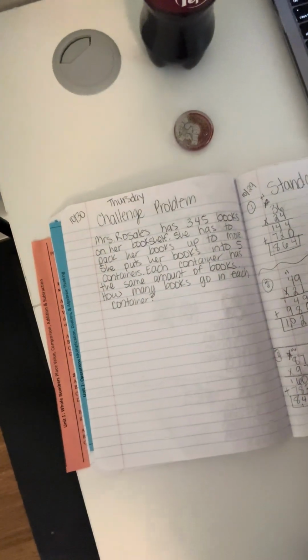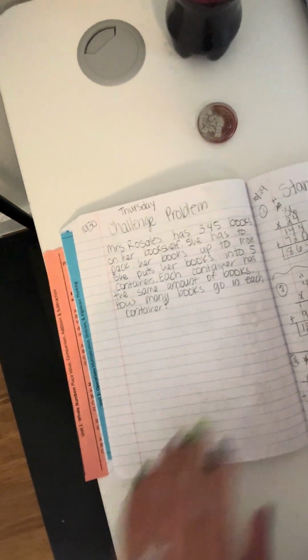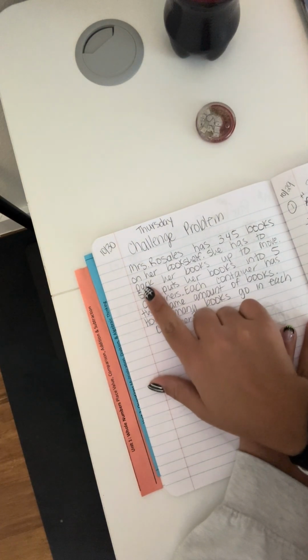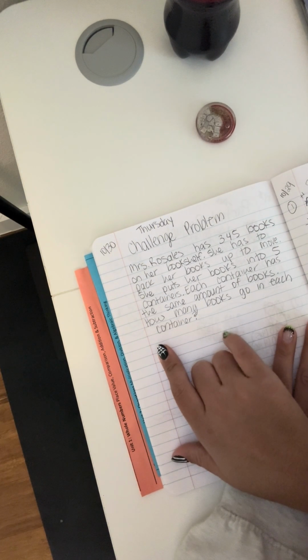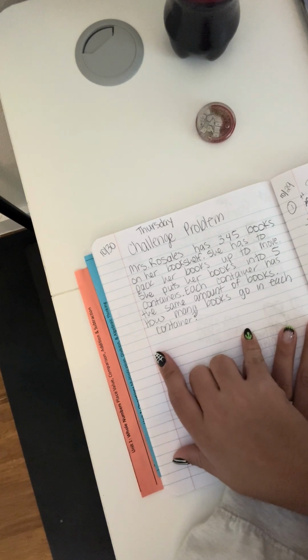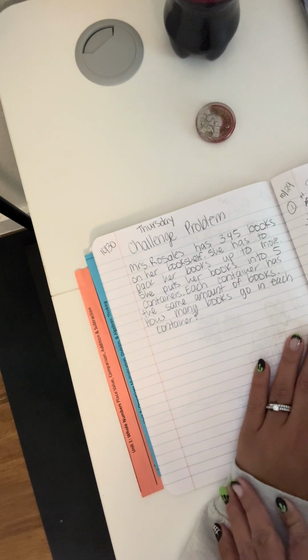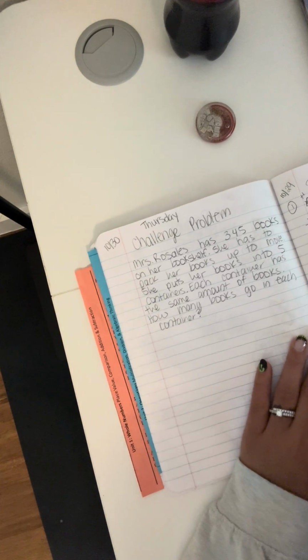So here's my challenge problem to you guys before I sign off and see you guys in tomorrow's video. I'm going to show you the challenge problem. Can you see it? Okay. Mrs. Rosales has 345 books on her bookshelf. She has to pack her books up to move. She puts her books into 5 containers. Each container has the same amount of books. How many books go in each container? So, good luck.